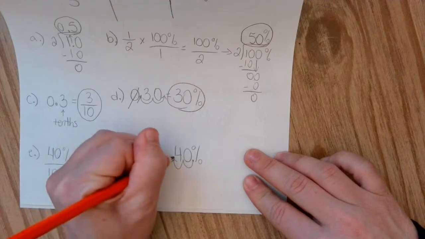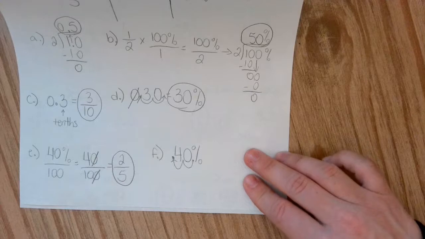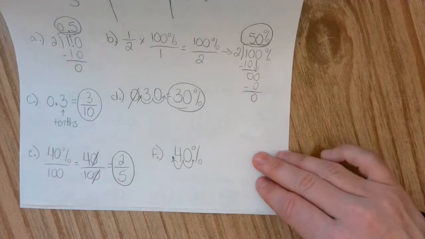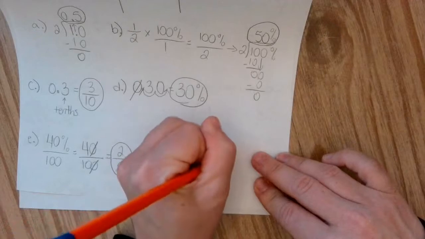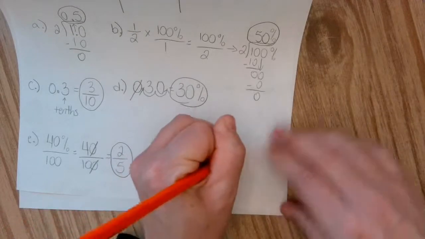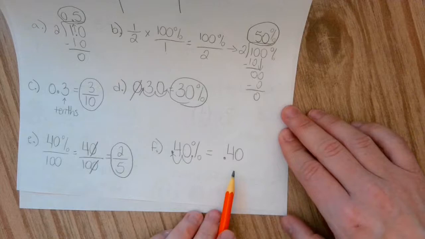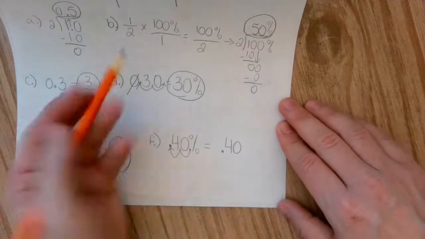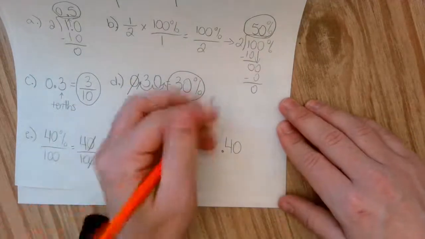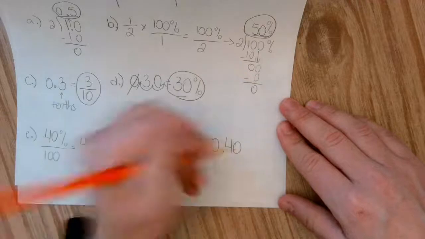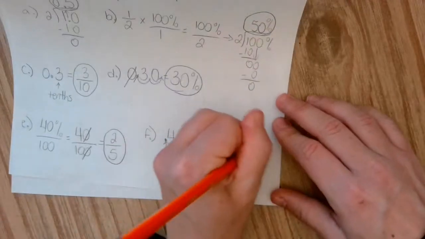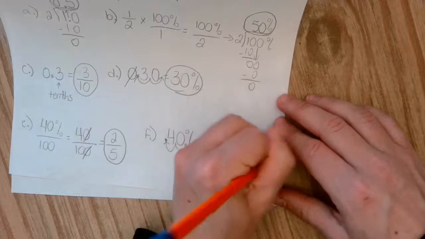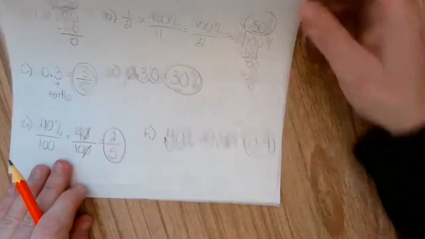So now my decimal is going to be in front of that 4 rather than behind a 0. So I'm just going to go ahead and write down 0.40, and notice I don't need that percent sign anymore. To be proper, I'm going to put a 0 up front, and I'm going to get rid of that 0 at the back. So then my answer is going to be 0.4 for letter F.